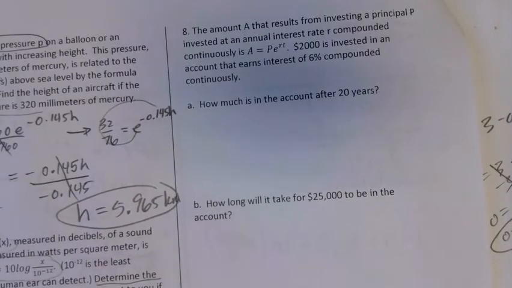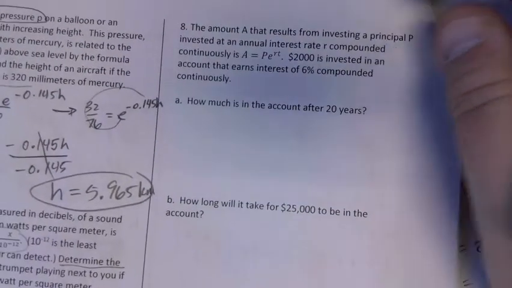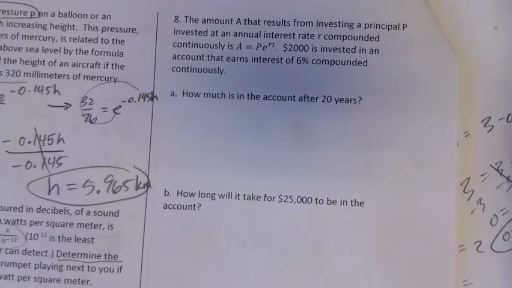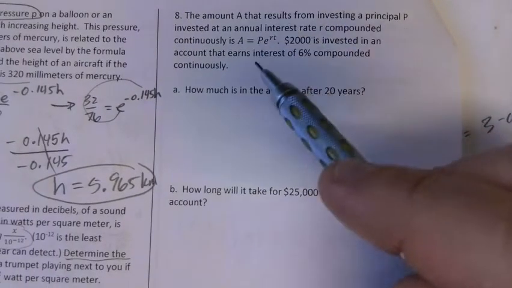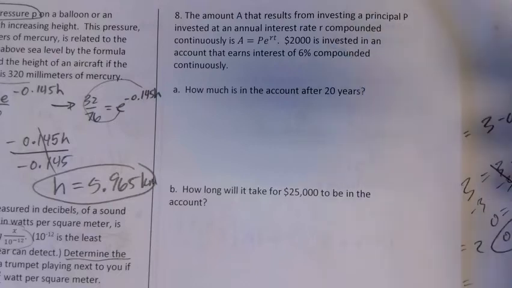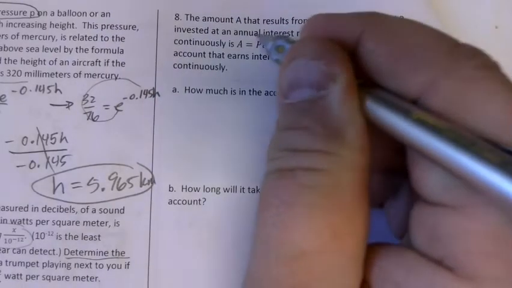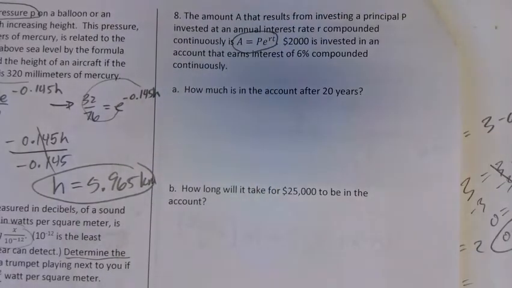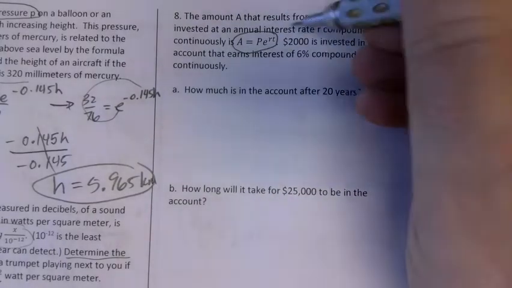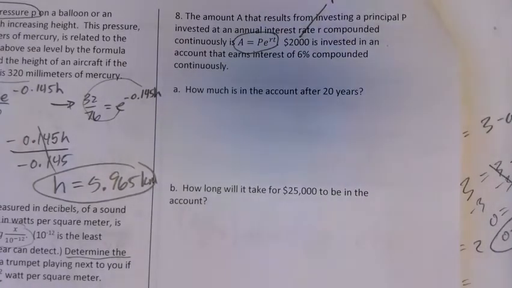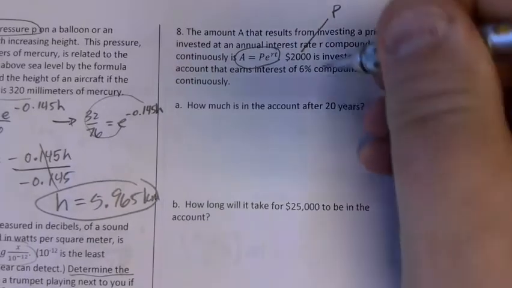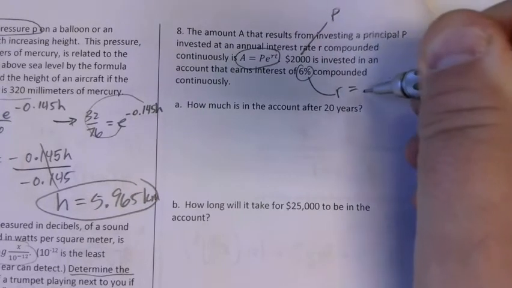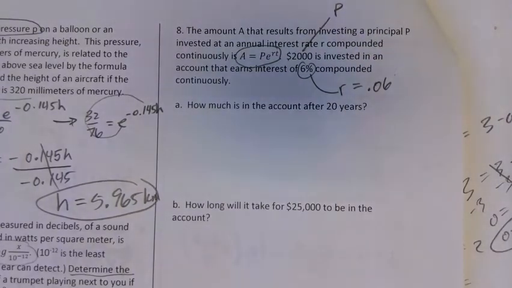Cool. Okay, now, look at 8. The amount A that results from investing a principal P invested at annual interest rate R, compounded continuously, is A equals P times e to the RT. I will give you these formulas, but you need to know how to use them. $2,000 is invested, so that's my principal, my starting amount. And 6%, that's my rate. So my rate is 0.06. Remember, change the rate to a decimal.